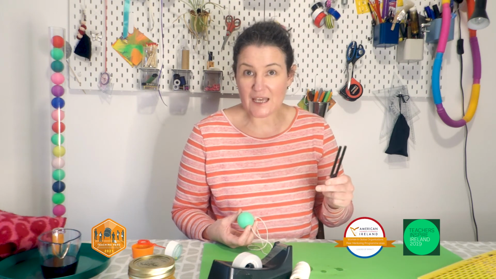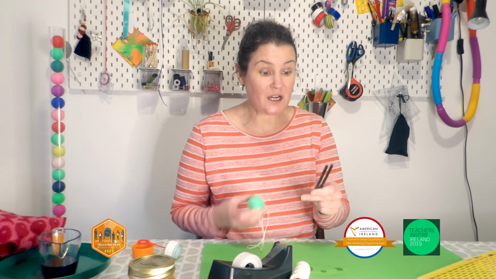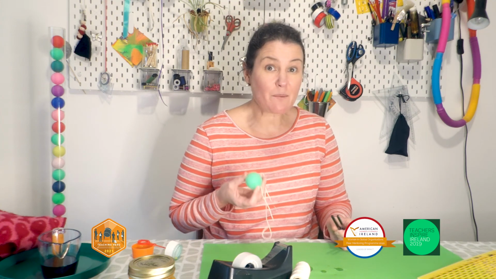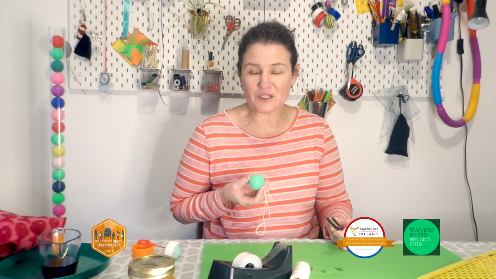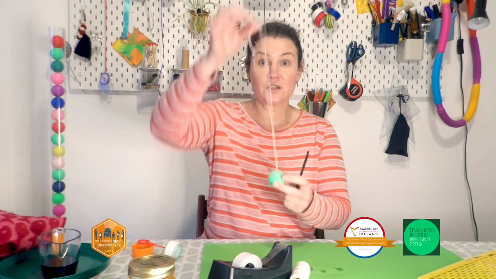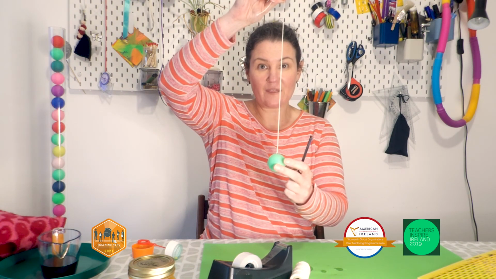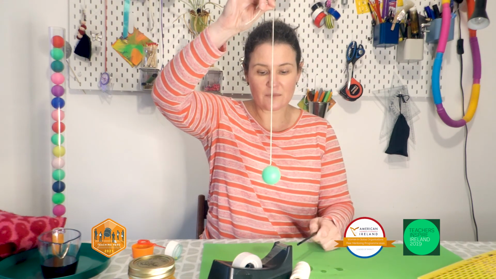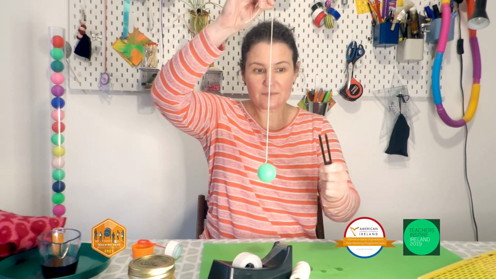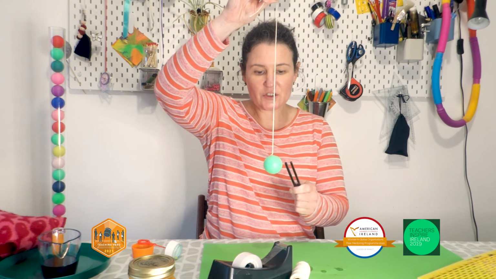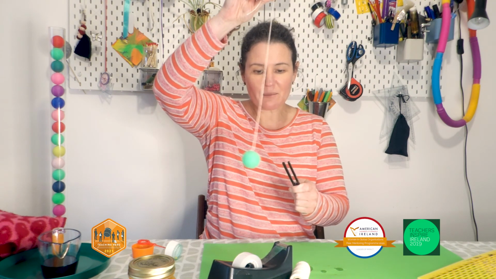Now you'll know if you ever used a tuning fork that once you strike it, it makes a sound. That sound is because the tuning fork is vibrating, even though we can't see those vibrations. So that's where the ping pong ball comes in. We're able to demonstrate that vibration and that movement a little more easily. So hold your ping pong ball like this at the end of the string, and then simply hit your tuning fork and touch it off your ping pong ball.